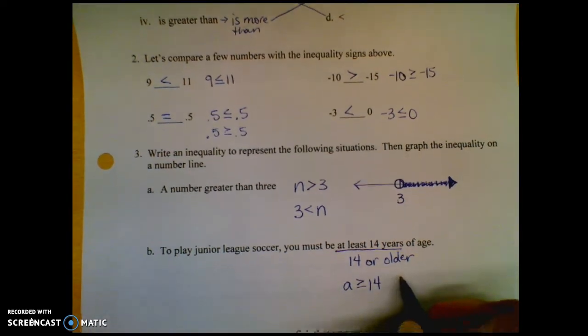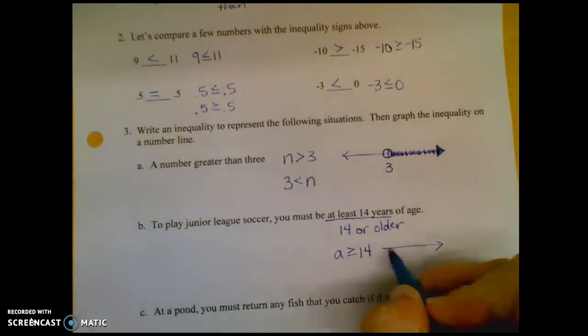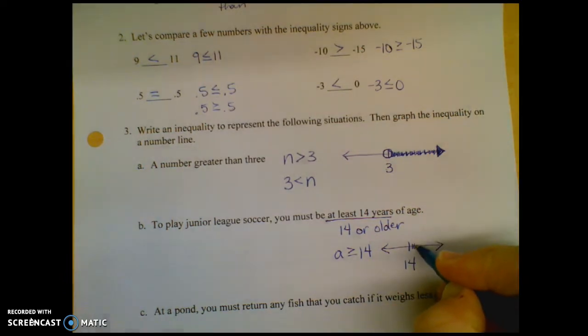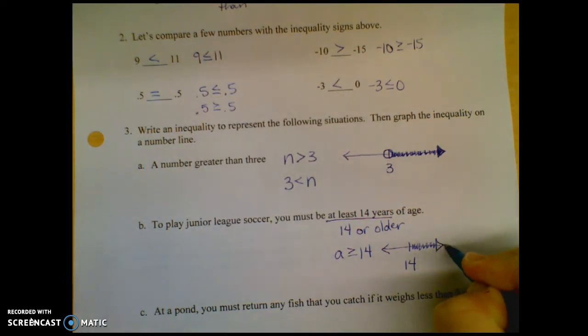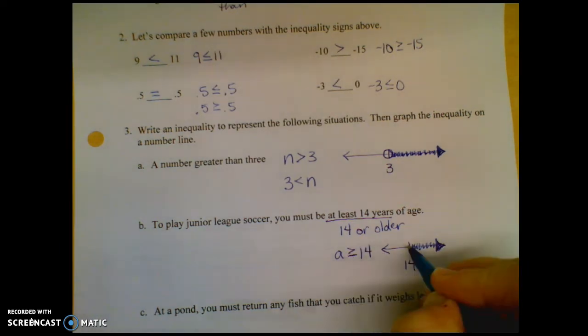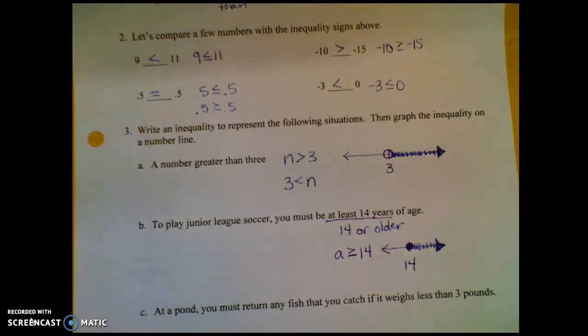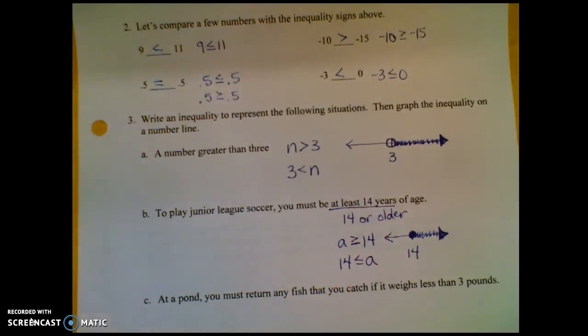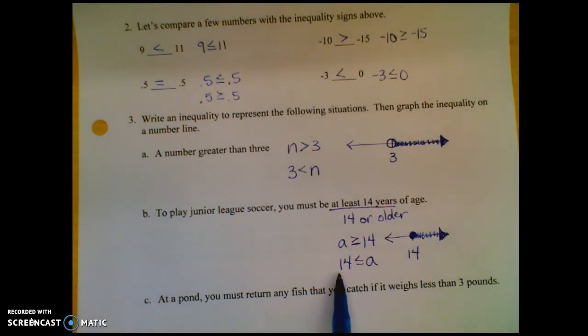And on a number line, our boundary's at 14. We want everything shaded that is older than 14, which would be to the right. And we want an equal to sign, so we need a filled in boundary because 14 is included. And again, we could write this as 14 is less than or equal to a, which means 14 is the lowest age.